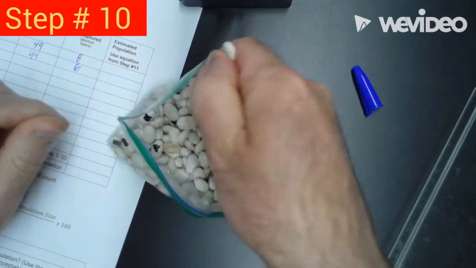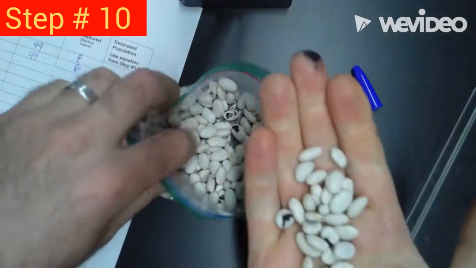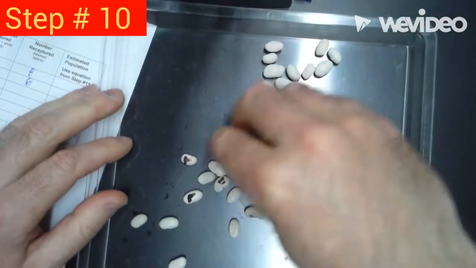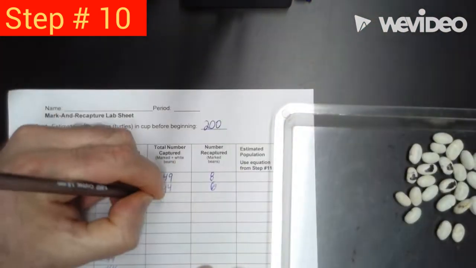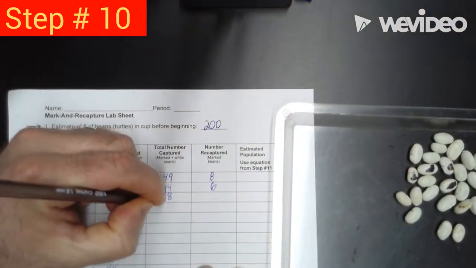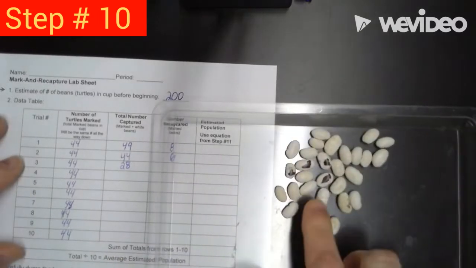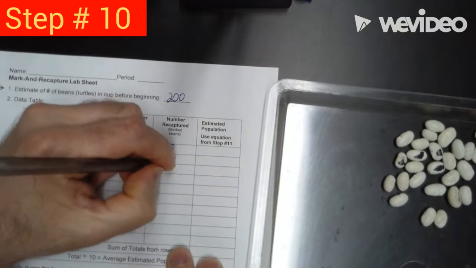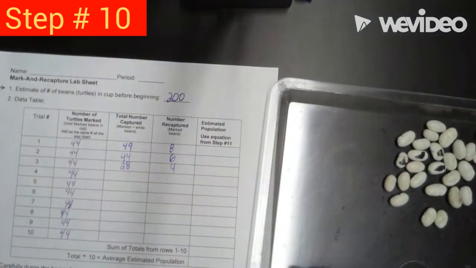Looking around, not in the bag. Okay, what do we got this time? 2, 4, 8, 12, 14, 15, 16, 17. How many are recaptured? I can see there's 4 there. All right, do this some more.